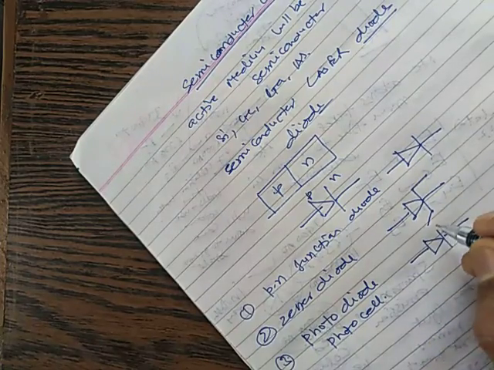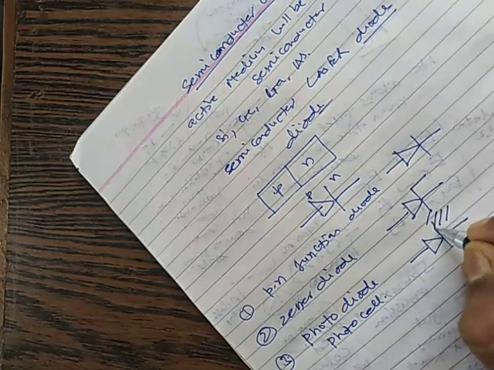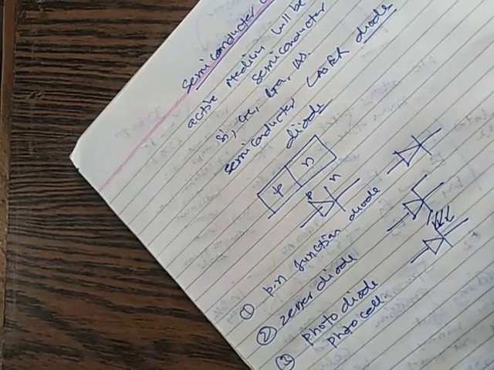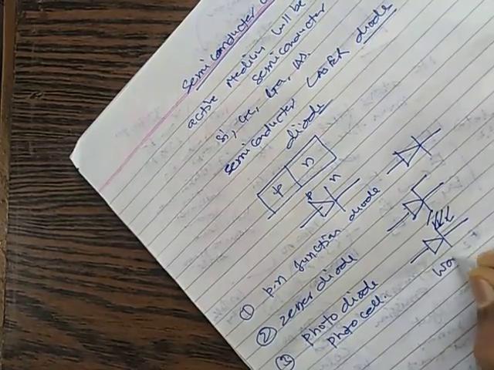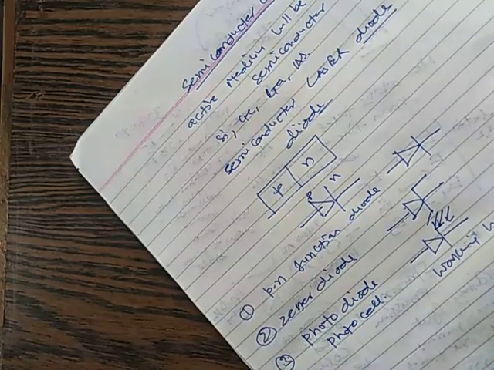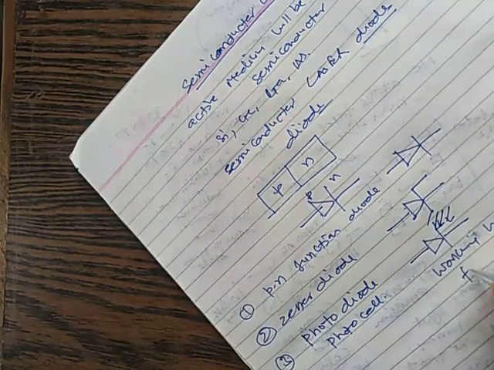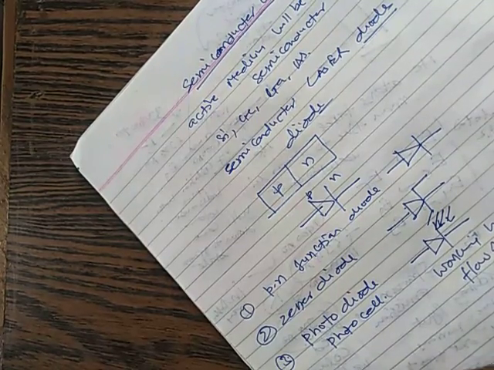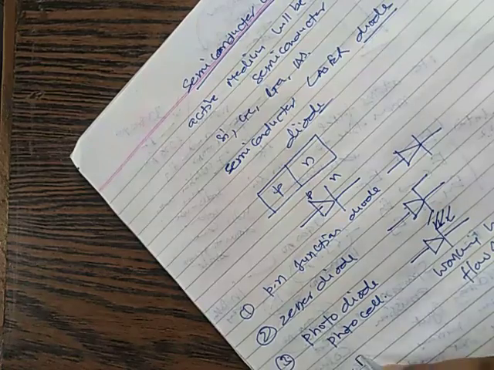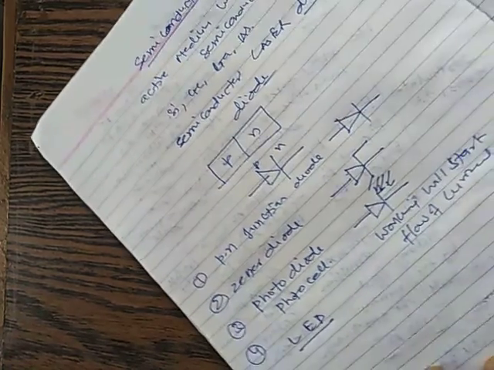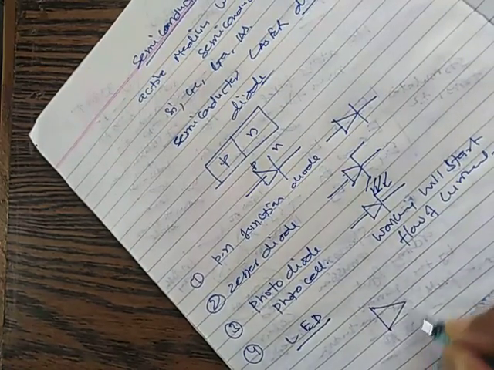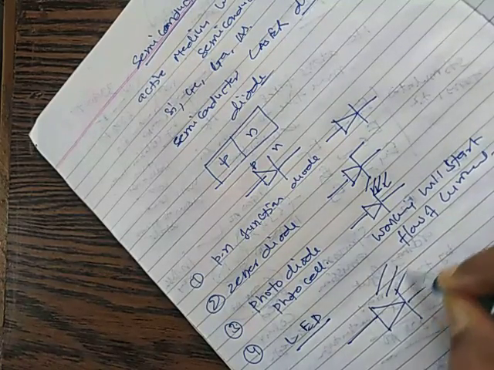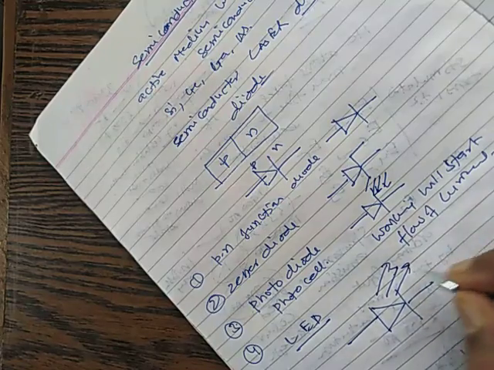In the photodiode, the symbolical representation is this, and it is also known as a photocell. What happens in this? If light falls on this diode, then working will start. Working means the flow of current will take place. And one more type of diode, that is the LED, light emitting diode. In a light emitting diode, what happens? If we start current flow in this, then an emission of light takes place.